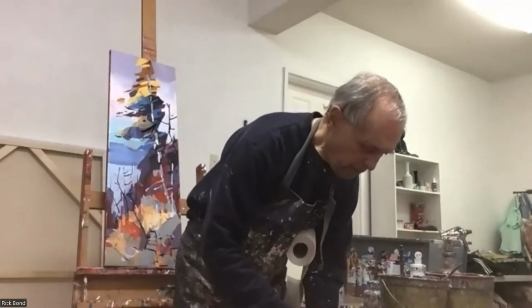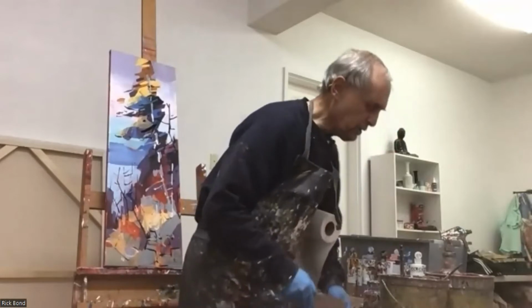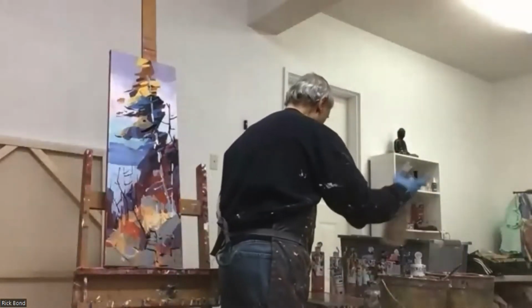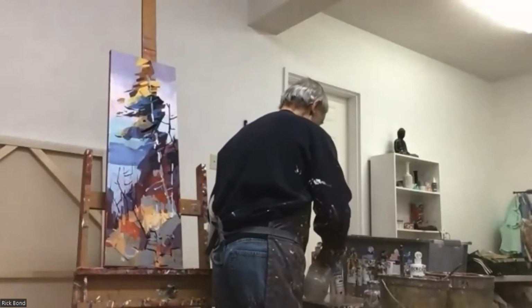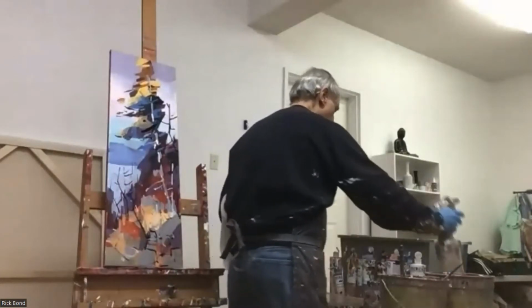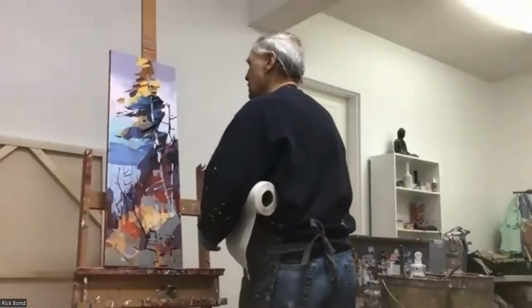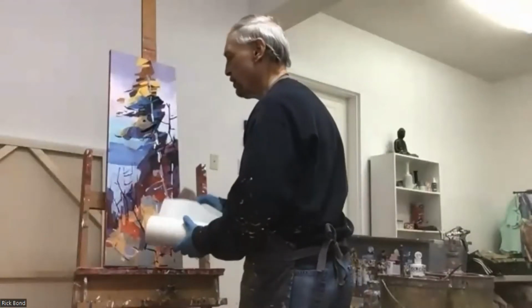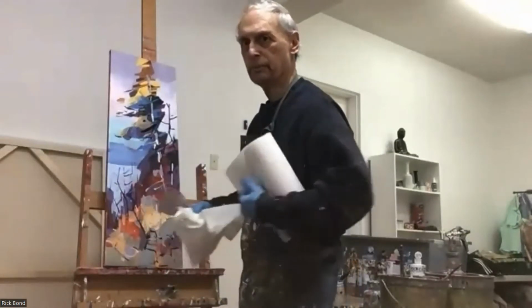What will tend to happen is when it dries back, because it's fluid acrylics, it will be a little bit translucent, so it won't be quite as vibrant as when you first put the paint on.